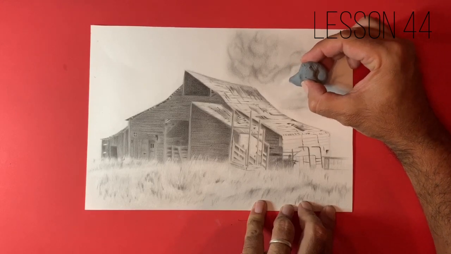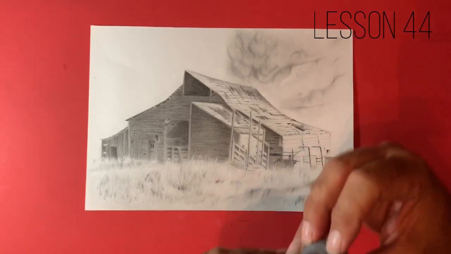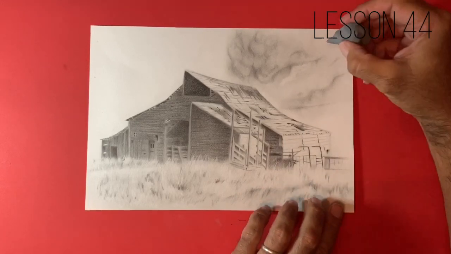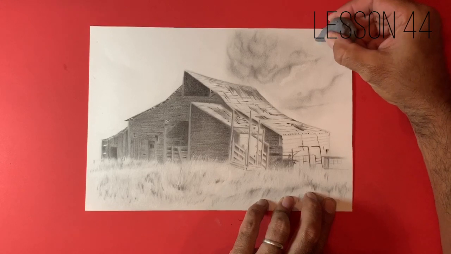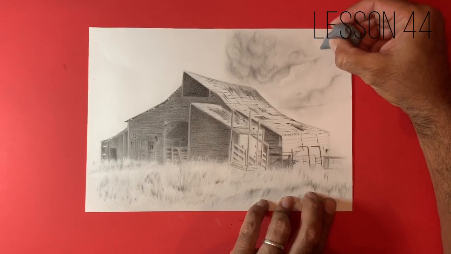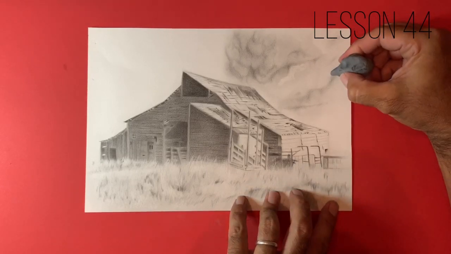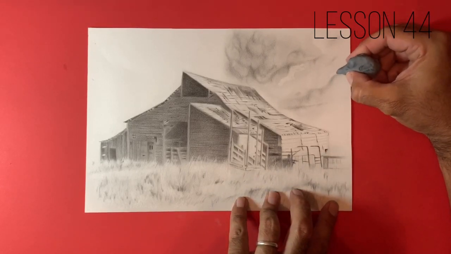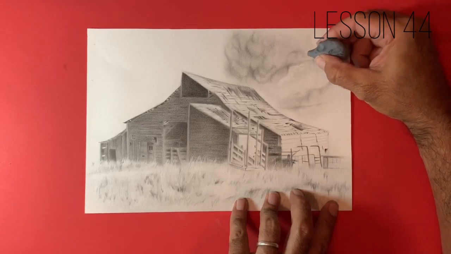It's not a complete coverage of cloud. And it would be interesting to see how much graphite you've actually got in areas that you didn't really think you'd got much graphite to work with.